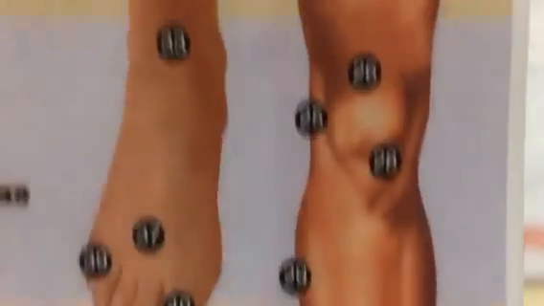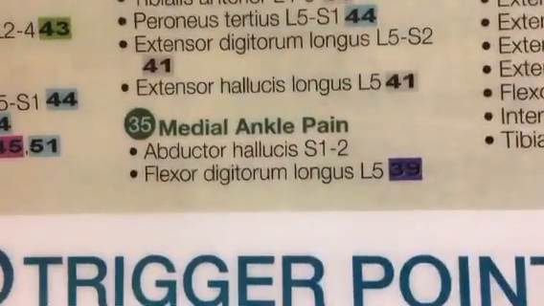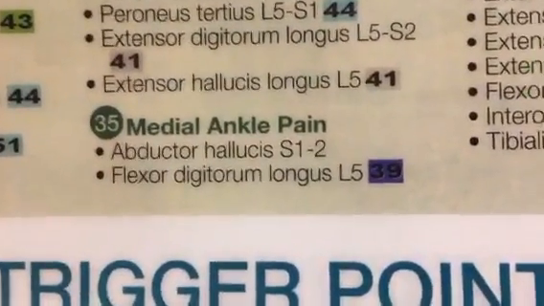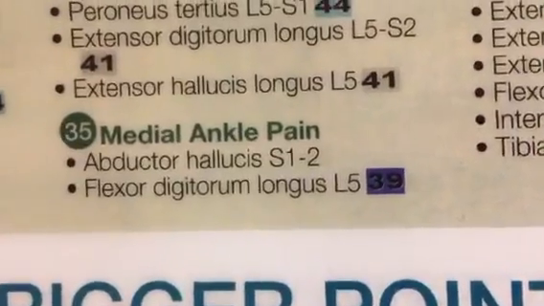Then we're going to look at medial ankle pain. That's number 35, adductor hallucis and flexor digitorum longus. That's just two muscles. Flexor digitorum longus, now where does that go?